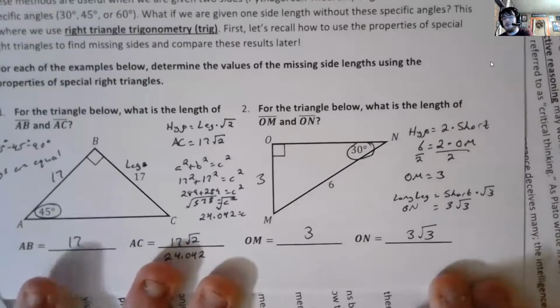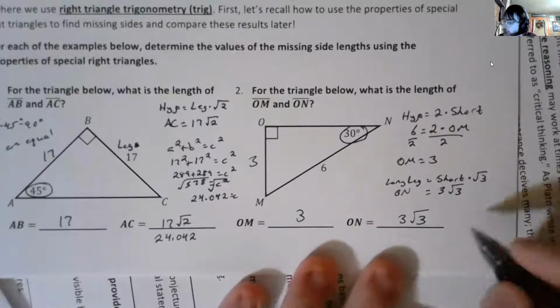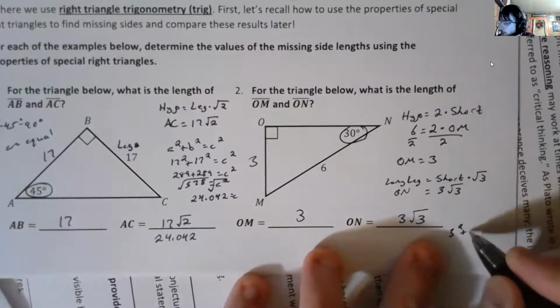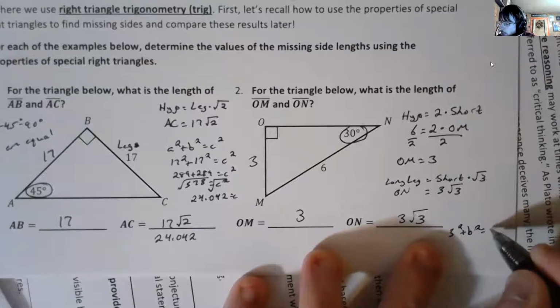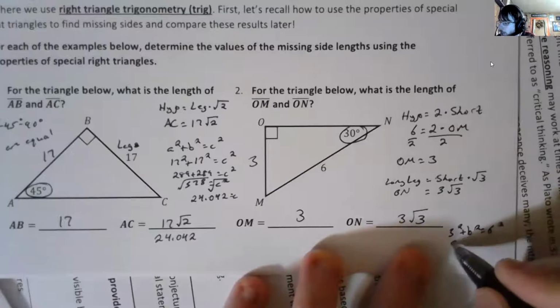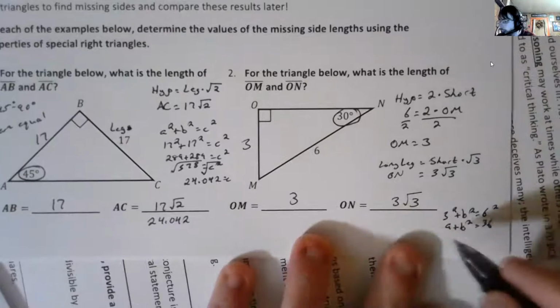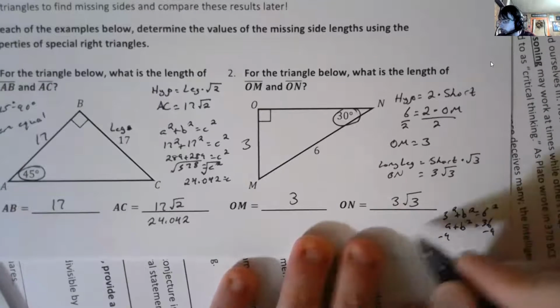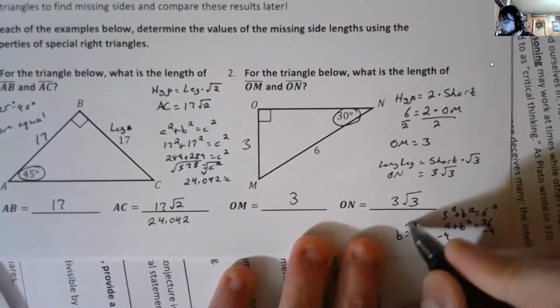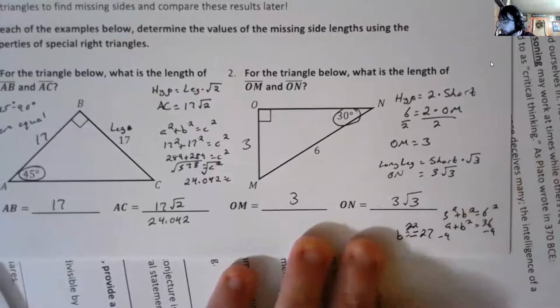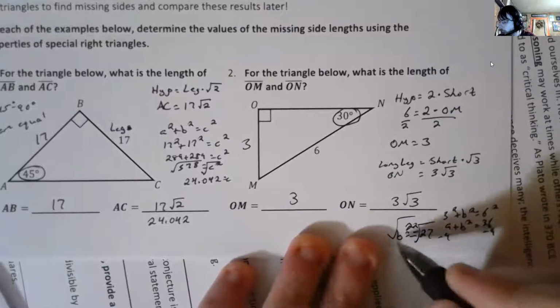And if you set up your Pythagorean theorem, you would end up with 3 squared plus b squared equals 6 squared. You'd have 9 plus b squared equals 36. And then you'd subtract 9 and get b squared equals 27. And then square root both sides.